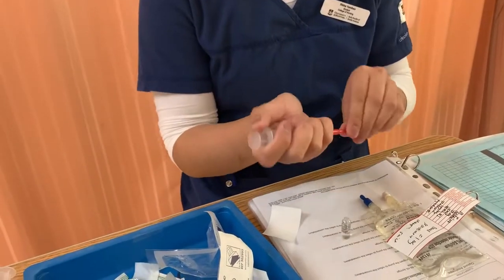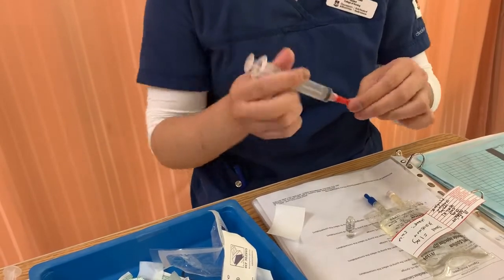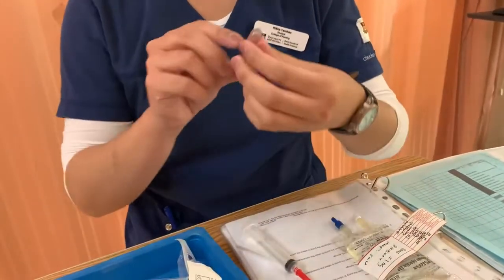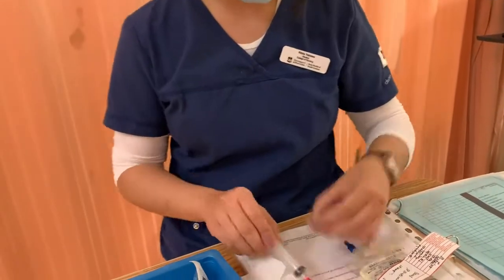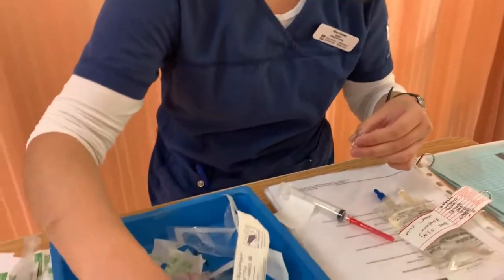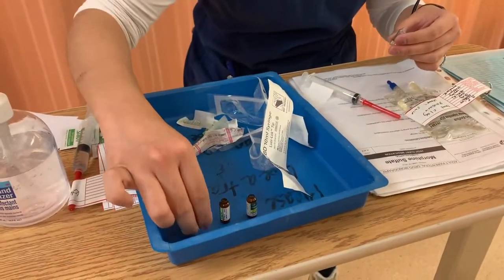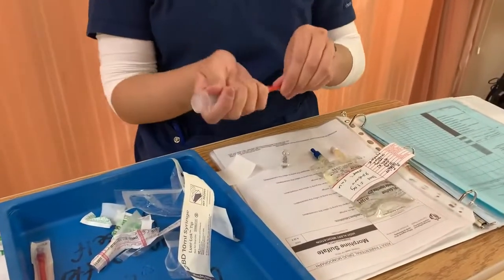Okay, so I washed my hands already. Prior to drawing up my medication, I made sure that each one of these is morphine at 10 milligrams per ml. So 10 milligrams per ml morphine, and so on for each vial. I also checked they're not expired as well. So I'm just gonna draw up my medication.